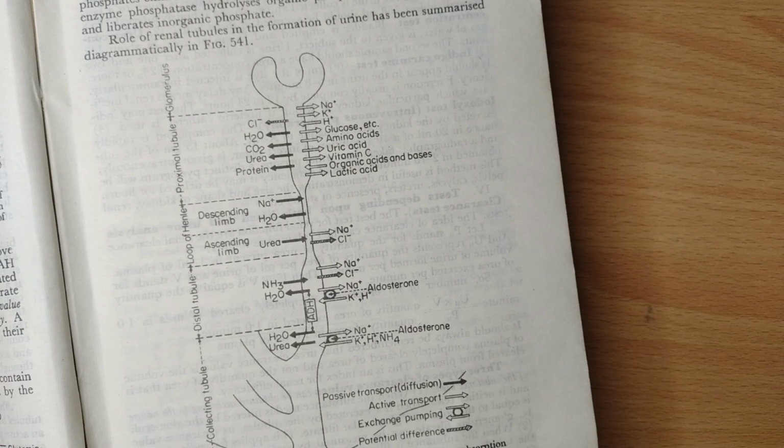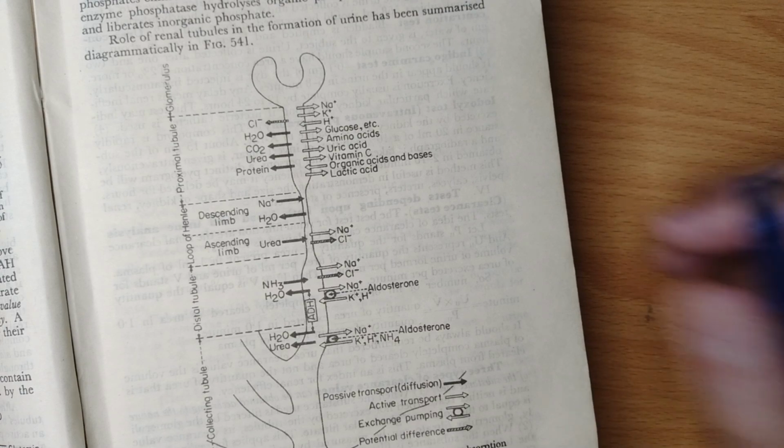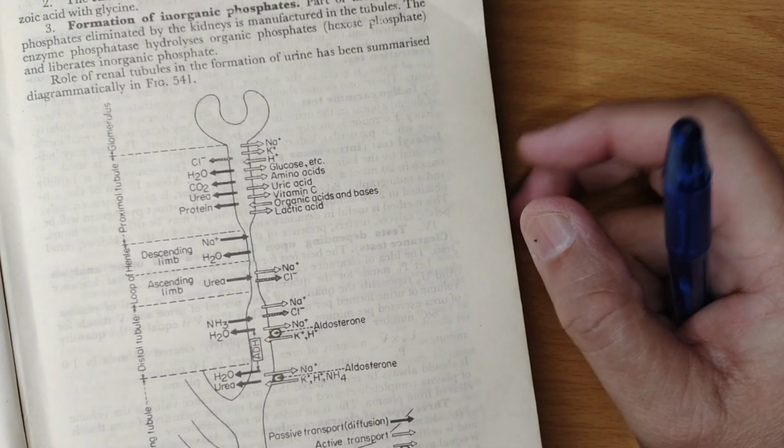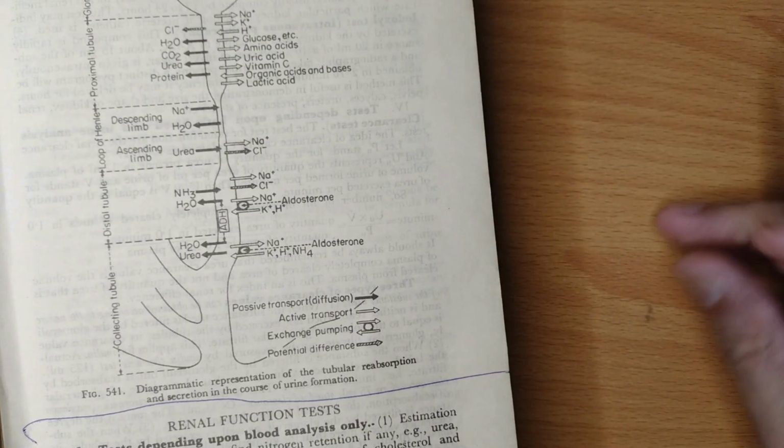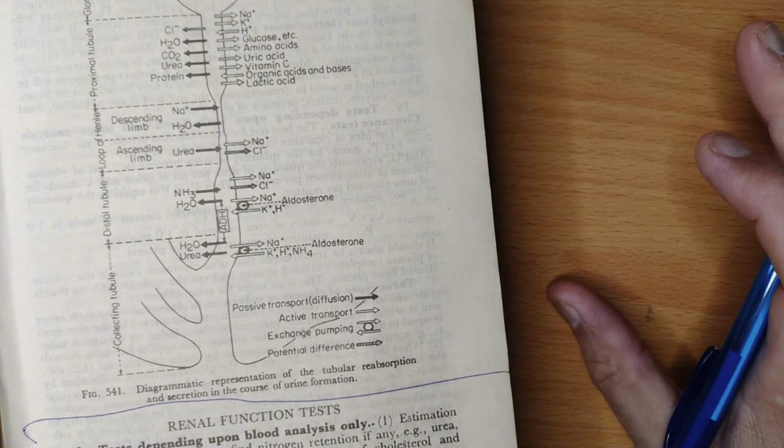So, tubular secretion is another process. When the sodium reabsorption is increased by aldosterone, sodium is retained and potassium secretion is increased, and the potassium is excreted in the urine. When the secretion of hydrogen ions increases, that of potassium decreases. This was the brief introduction to the physiology of urine formation. If you concentrate on this diagram and listen to what has been said carefully, I think you will understand the physiology of urine formation. It is a difficult topic.